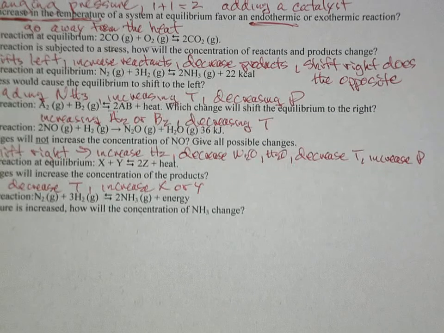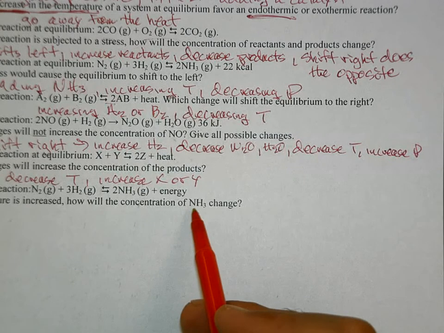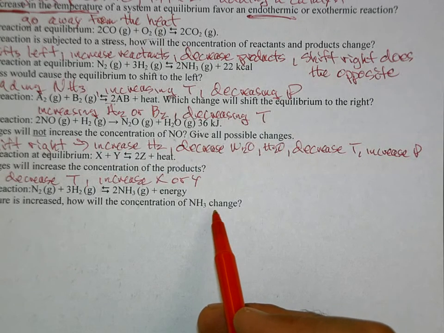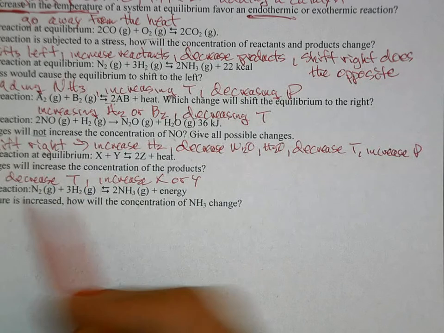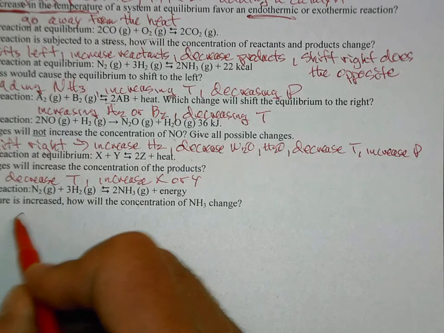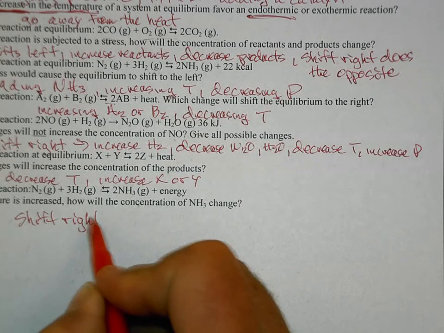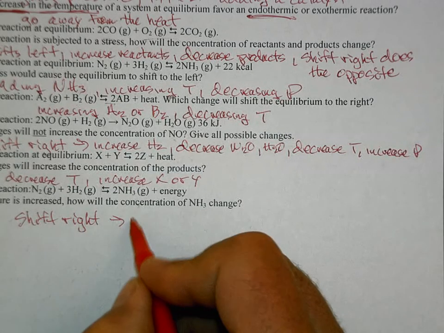And last one, if the pressure is increased, how will the concentration of NH3 change? Okay, there's more moles on the left, so increase in pressure will shift right, which means more NH3.